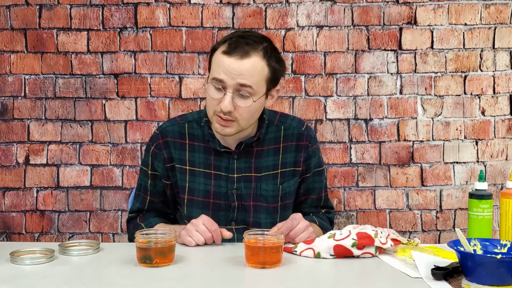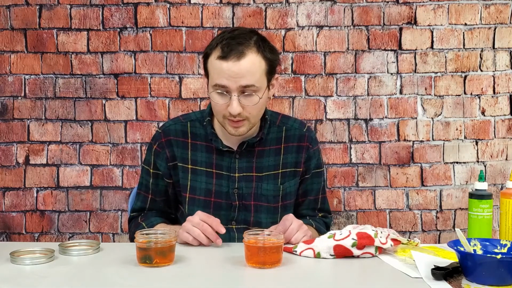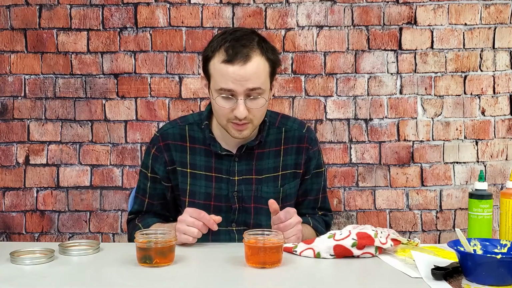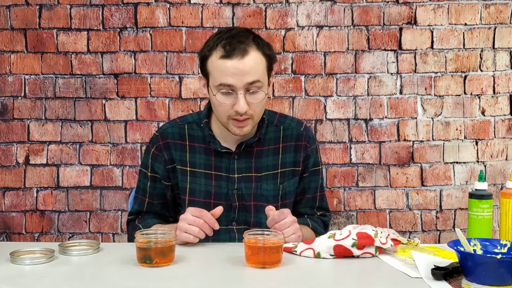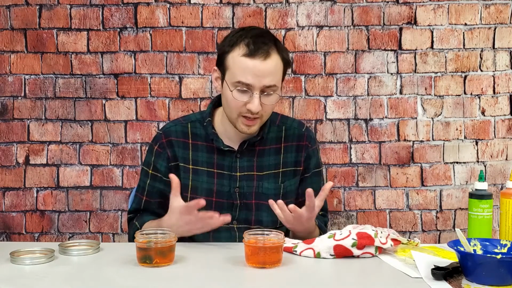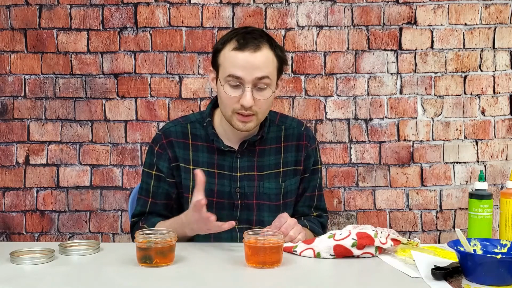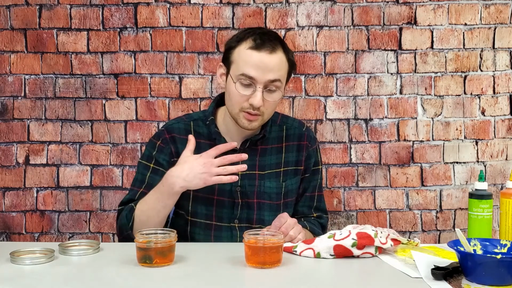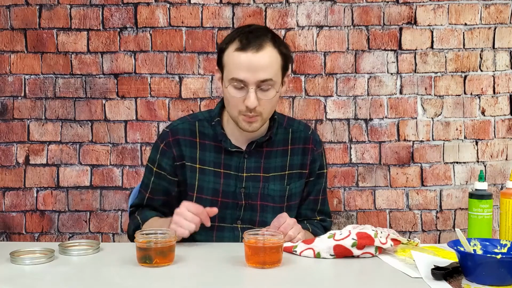But the reason that agar is preferred over gelatin in a lot of situations is that agar has a higher melting point, right? So if you've had Jello before, you know that when you put it in your mouth, it kind of melts right away. Its melting temperature is lower than our body temperature.